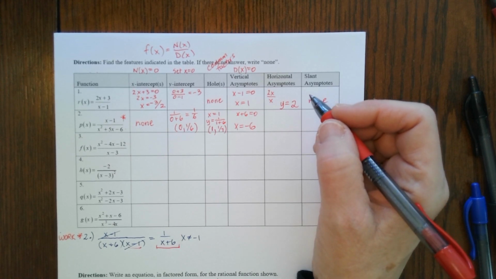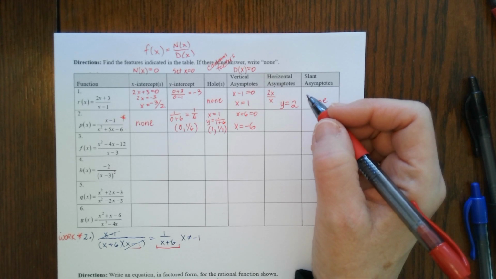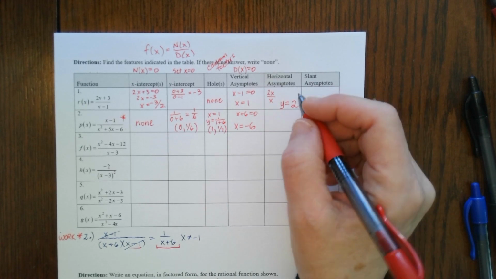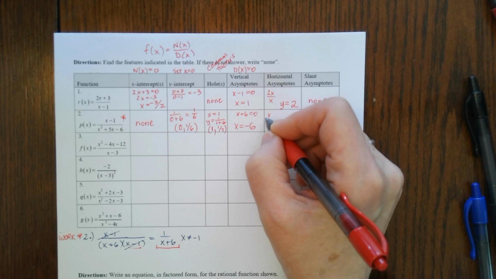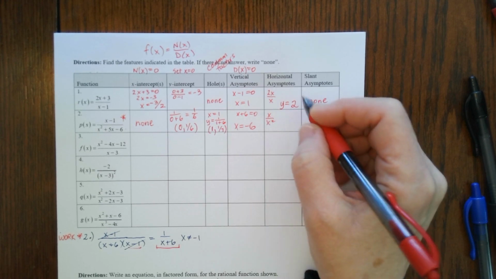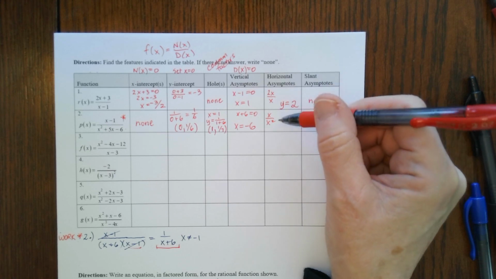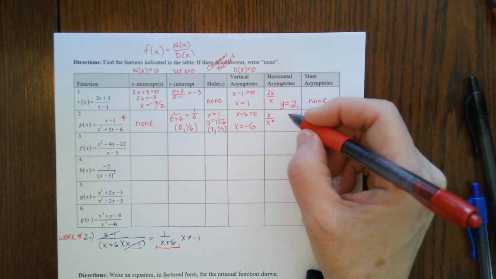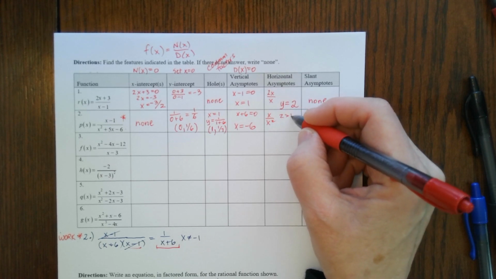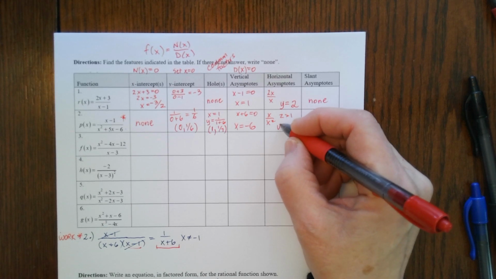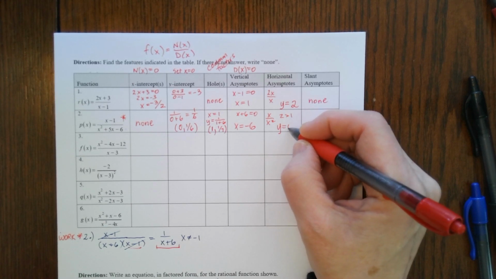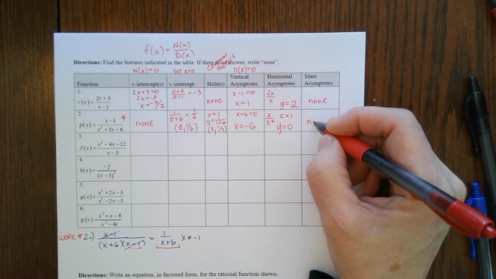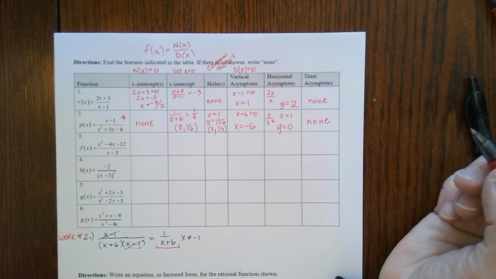For horizontal asymptotes, we look at the two leading terms, x over x squared. In this case, the degree in the bottom is larger than the degree in the top, so 2 is greater than 1, which means we have a horizontal asymptote at y equals 0, so we'll have no slant asymptotes.